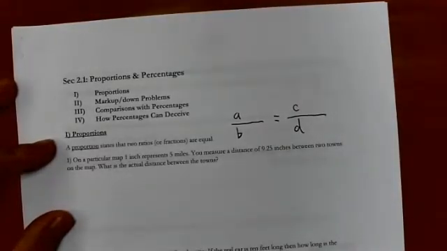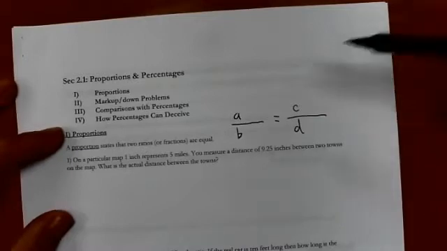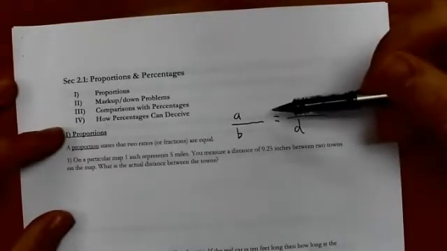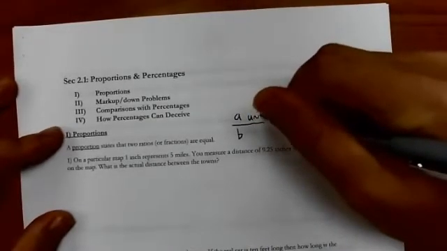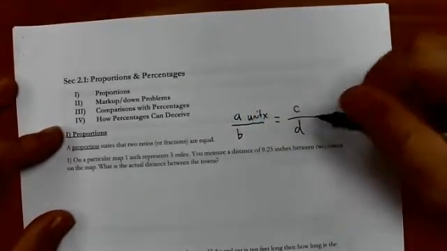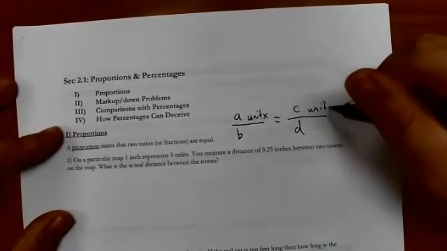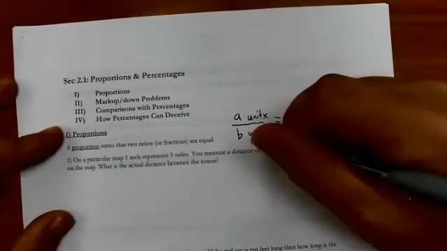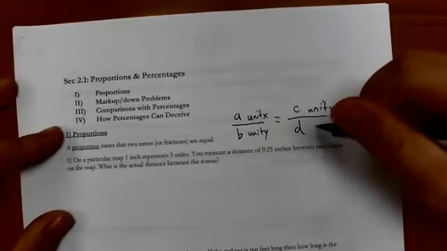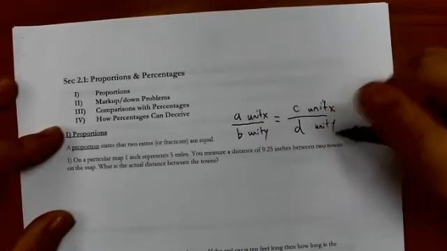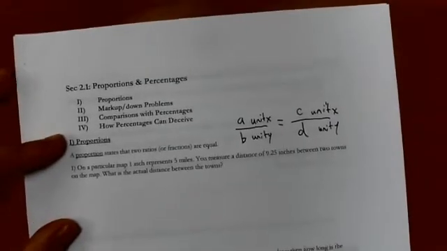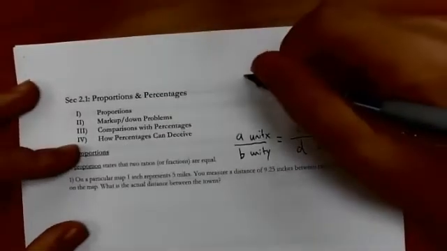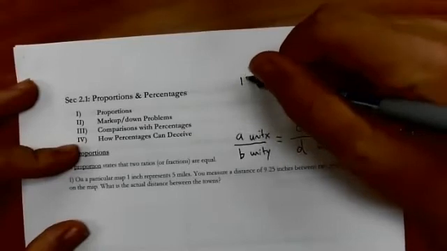So whenever you're setting up a proportion, you want your units to match. So you want the numerator units to match and the denominator units to match. So if this is, I don't know, unit X on the left, then I would want unit X in the numerator on the right. And if I have unit Y in the denominator, then I would want unit Y in the denominator over there.